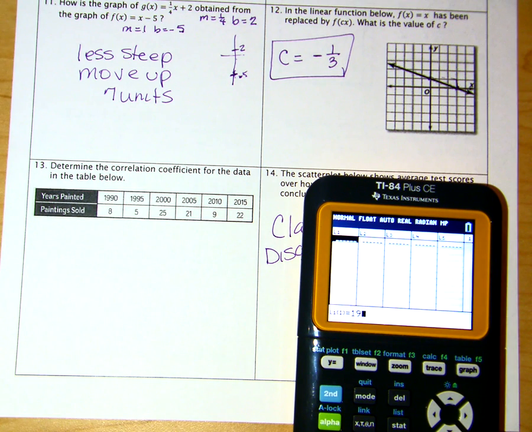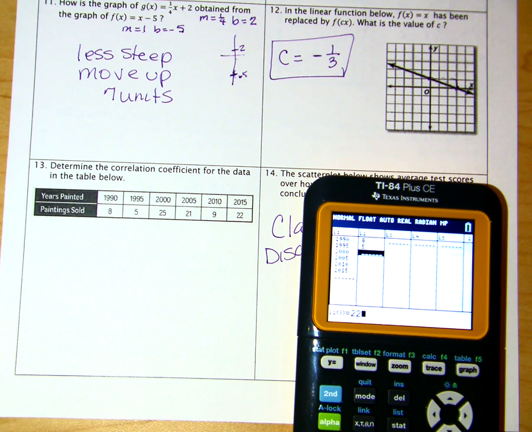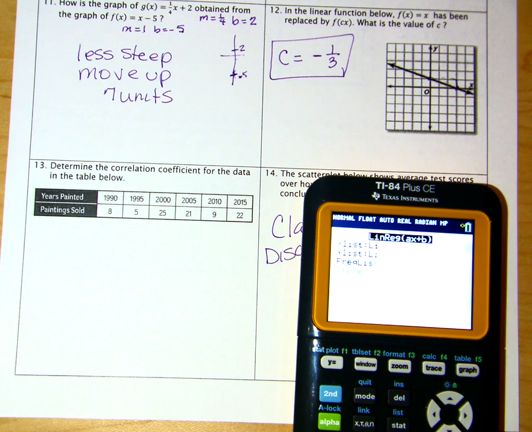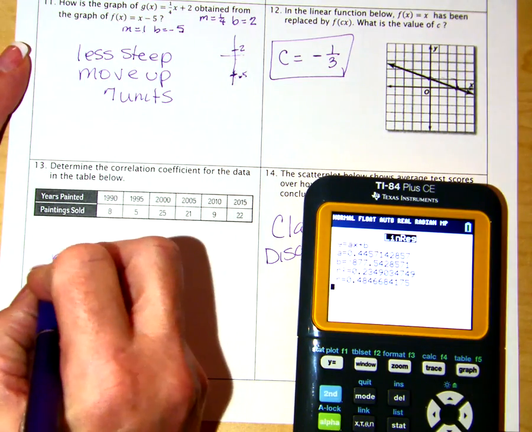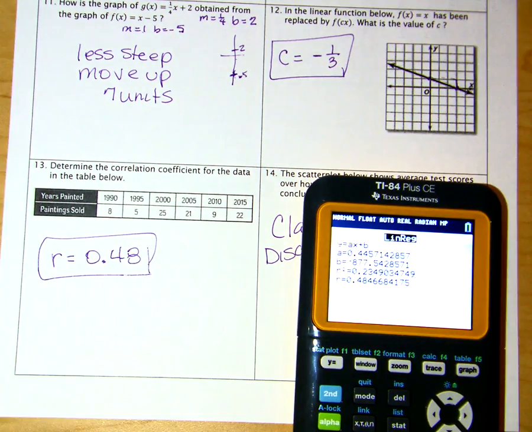We'll go ahead and enter the years in as years. So 1990, 1995, 2000, 2005, 2010, and 2015. Then we have 8 paintings, 5, 25, 21, 9, and 22. We go back to stat, we go to calculate the linear regression, and all they asked us for was the correlation coefficient. Remember that our R value is our correlation coefficient. And you are done.